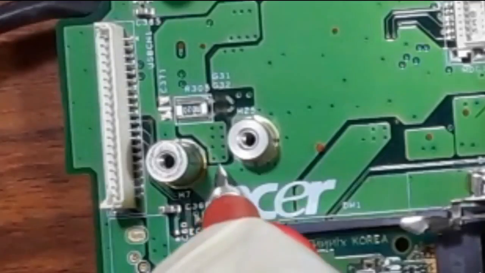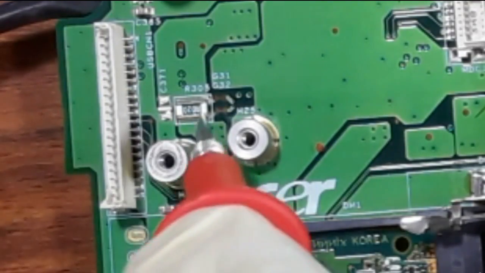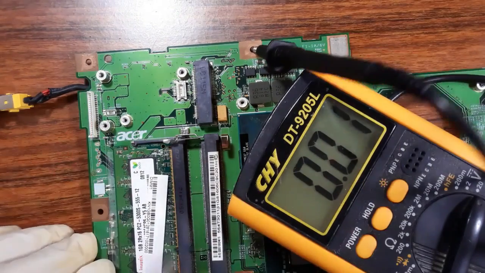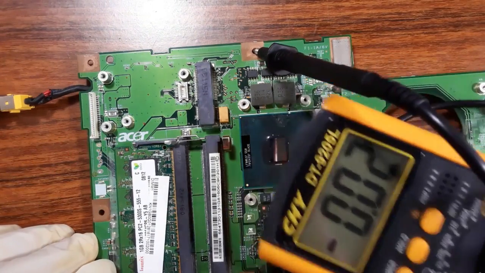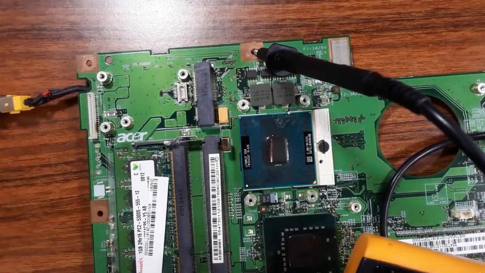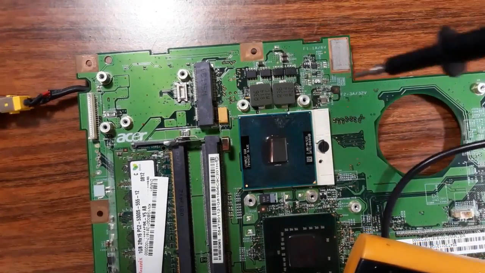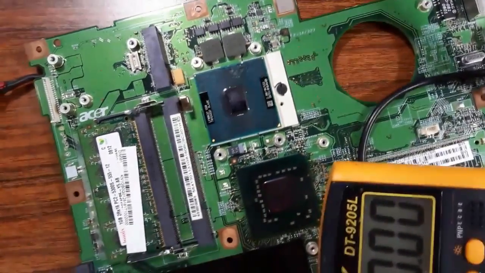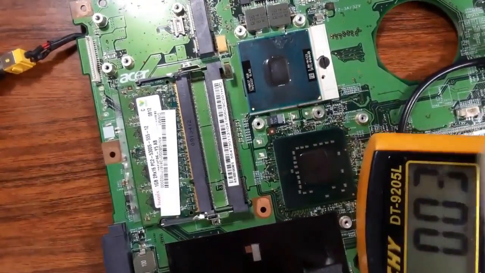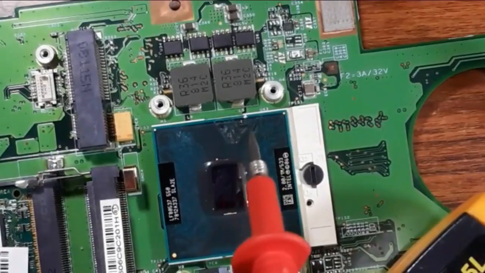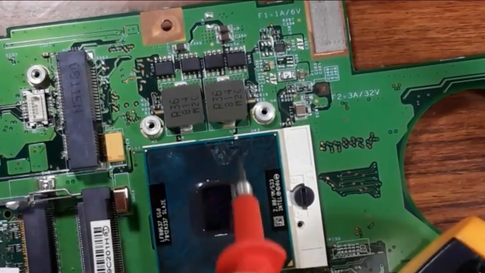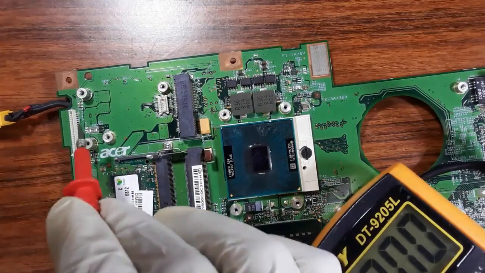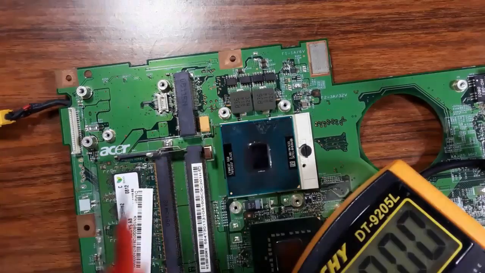Do you see also these points? A lot of points in it means the 19 volt is distributed from this resistor to the whole motherboard. So let's look for this 19 volt in the whole motherboard. So let's put this probe here, for example. Okay, so here we have the first circuit. This is the CPU. This circuit is for the CPU. So this 19 volt should go here.